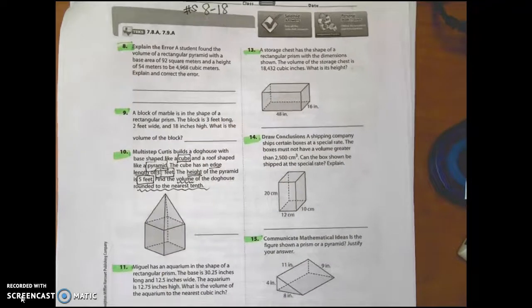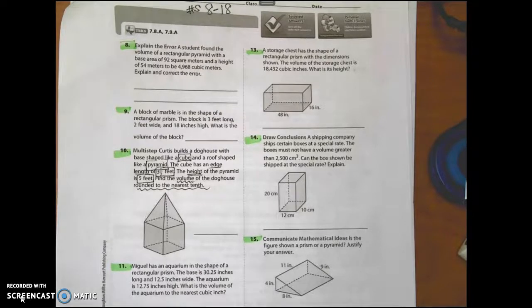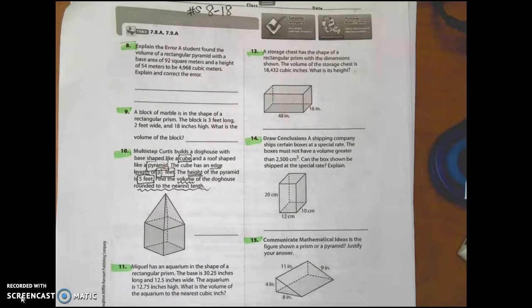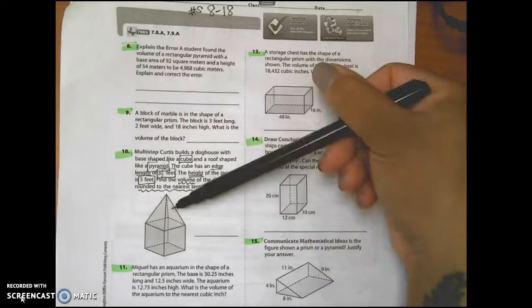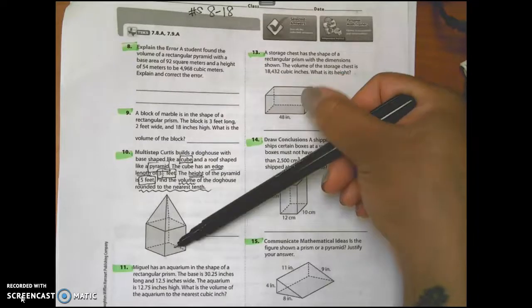What am I finding the volume of? Well, yes, obviously the doghouse, but what specific shapes? Not necessarily. They gave me the name of the 3D shapes in here. So what am I finding the volume of? A pyramid and a cube.